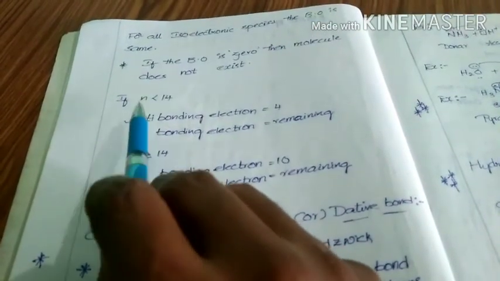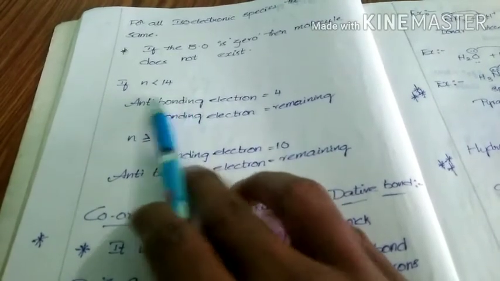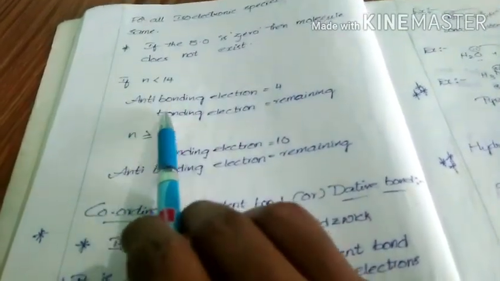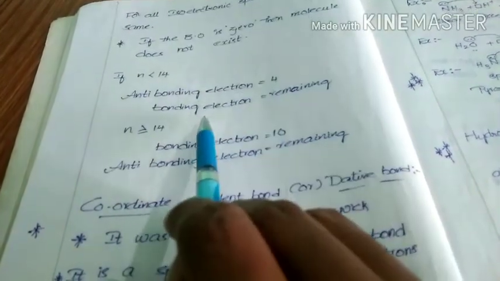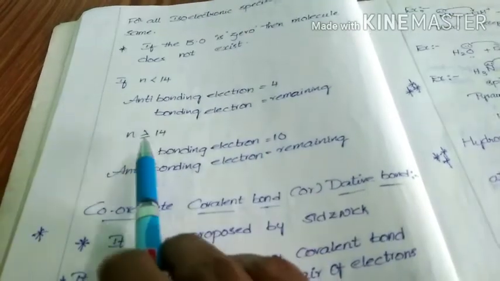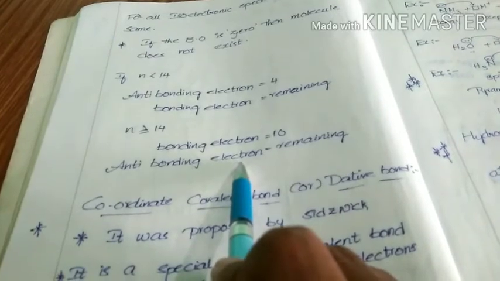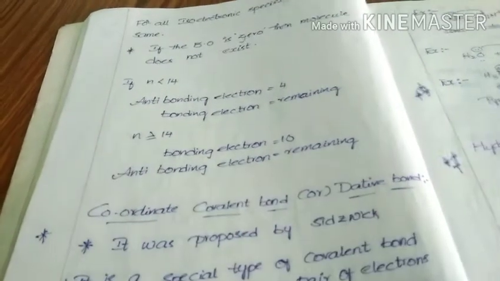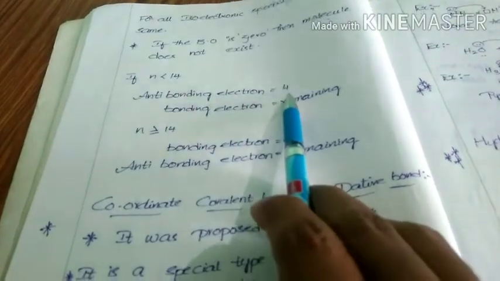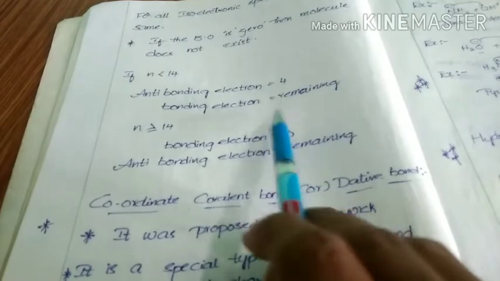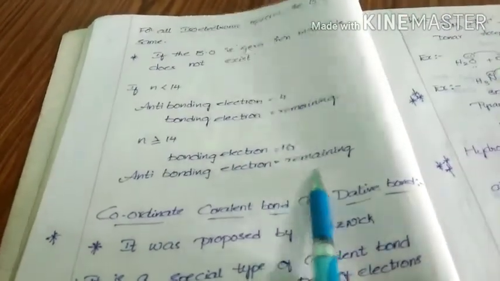Next, some shortcuts are there. If n is less than 14, then anti-bonding electrons are 4, and the remaining are bonding electrons. But if n is greater than or equal to 14, then bonding electrons are 10, and the remaining are anti-bonding. I repeat this point: if n is less than 14, anti-bonding electrons are 4 and the remaining are bonding electrons. But if n is greater than or equal to 14, bonding electrons are 10 and the remaining are anti-bonding electrons.